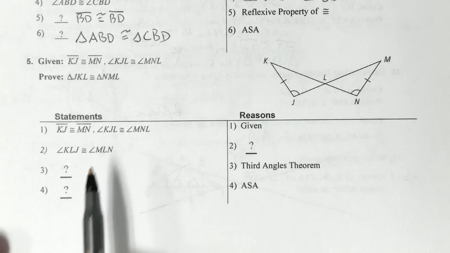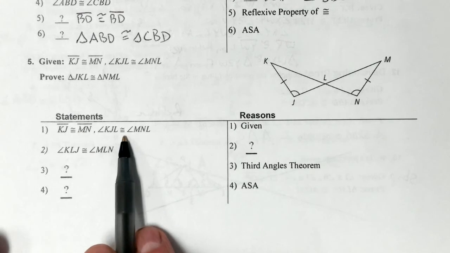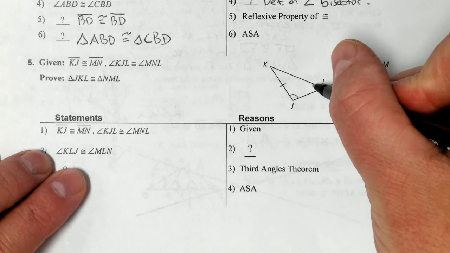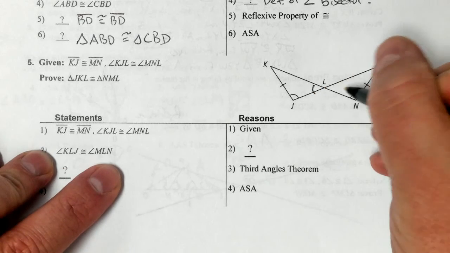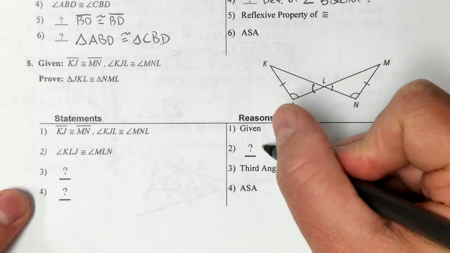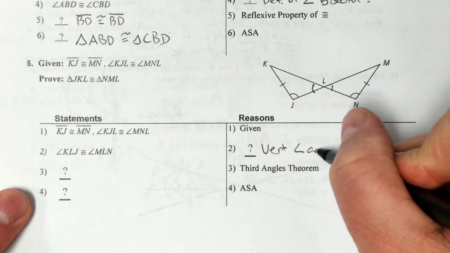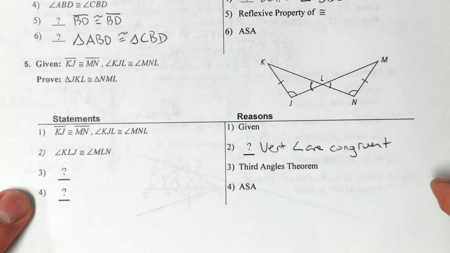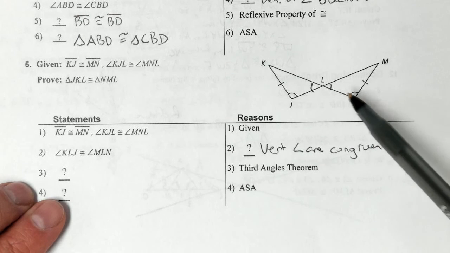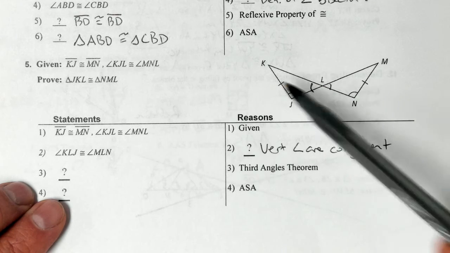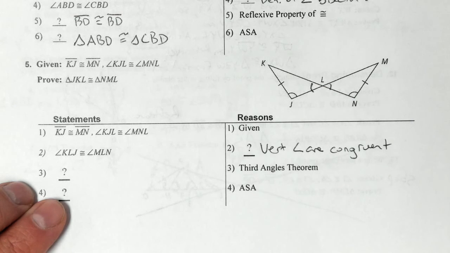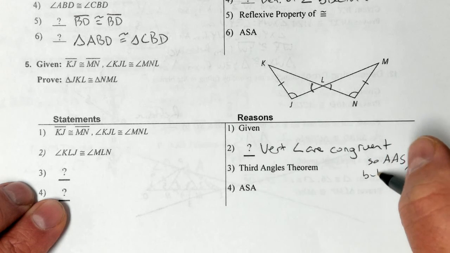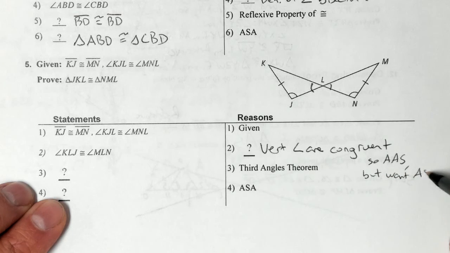Okay. Your next one, you have sides and angles that are given, and this angle is equal. KLJ and MLN. Those are from vertical angles are congruent. So at that point, you'd have angle, angle, side. But they want ASA.